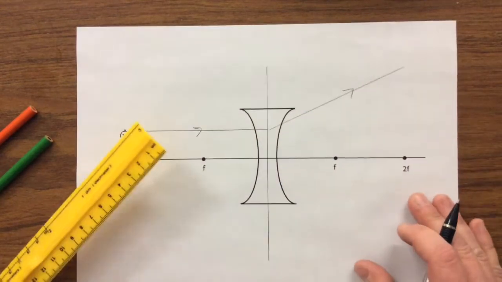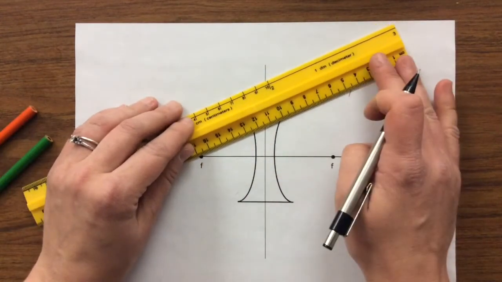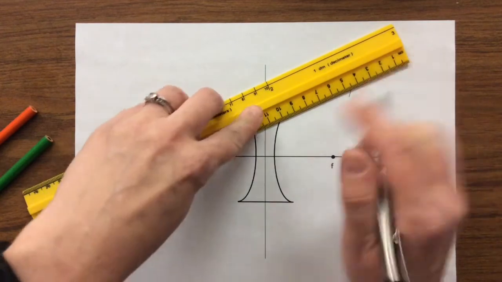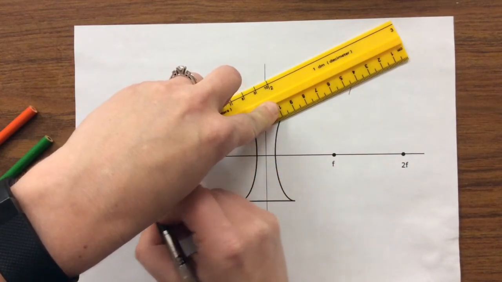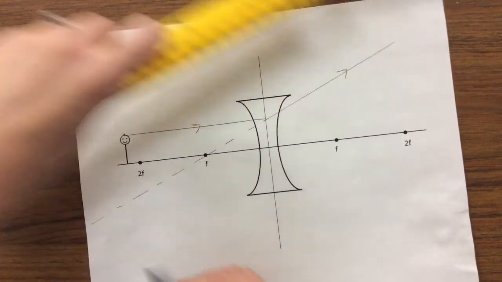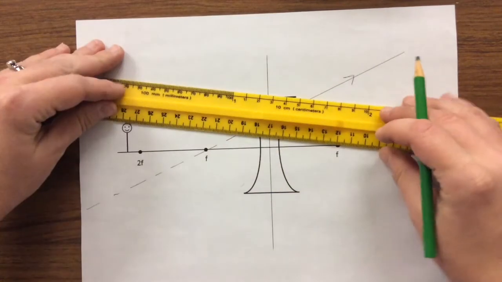Now, I happen to know that a concave lens is always going to form a virtual image, which means I'm going to need some virtual rays eventually. So I'm just going to go ahead and draw some dashed lines to represent that virtual ray that I'll be using shortly. Now that I've got that first ray taken care of, I'm ready to draw my next one.